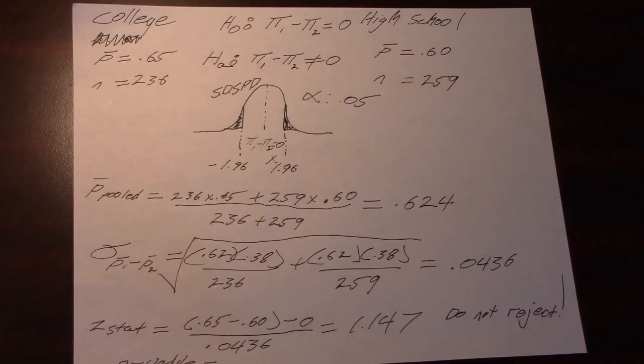So let's use 1.14. The area under the curve for a z-stat of 1.14 is 12.71%. So 0.1271.